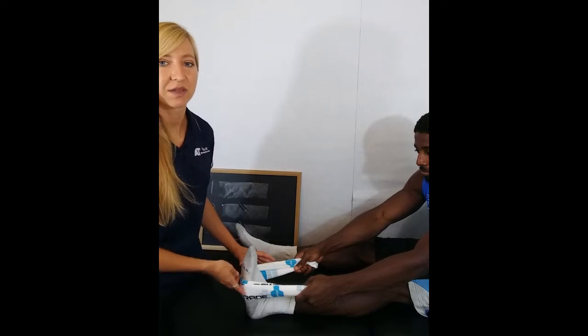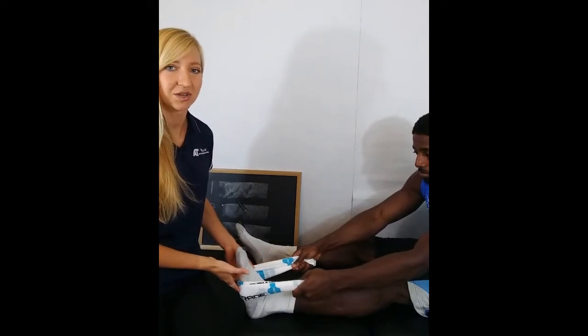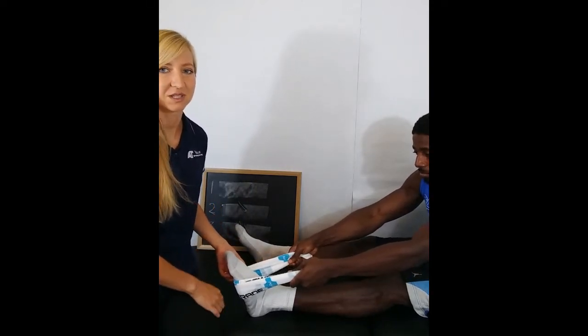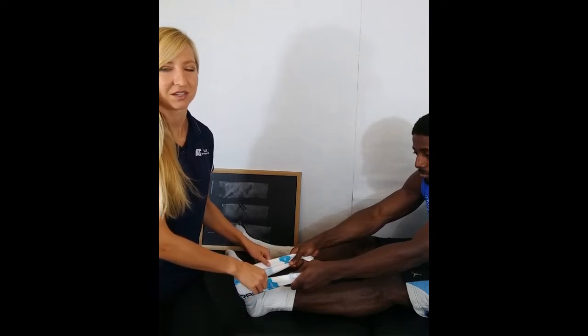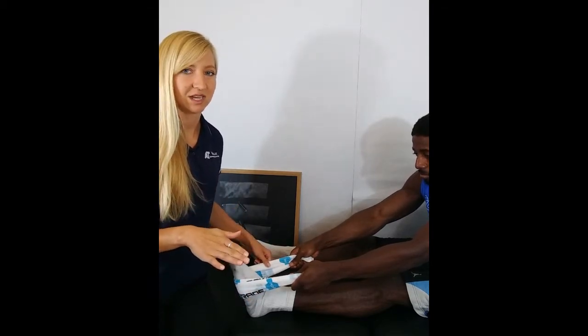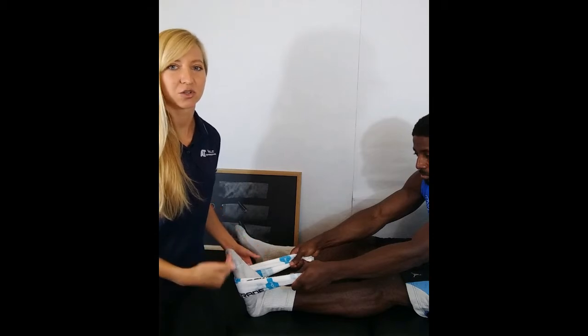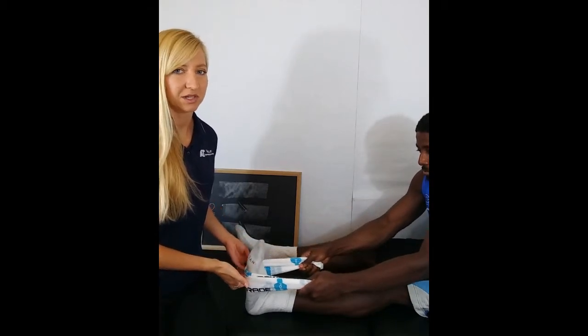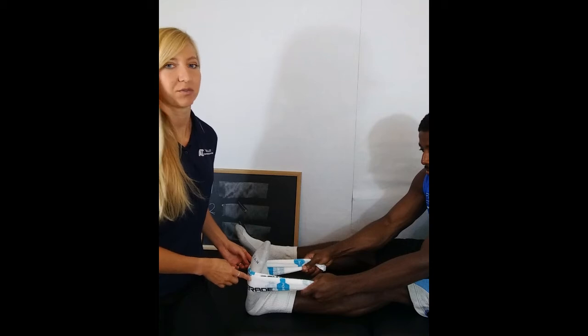After 30 seconds, you are then going to push into the towel as hard as you can, trying to bring your toe back down to the table while you're resisting it with your hands. So you're going to push and contract for about 10 seconds. After that 10 seconds, then you're going to relax and then bring it back up into dorsiflexion, and again apply that overpressure with the towel.